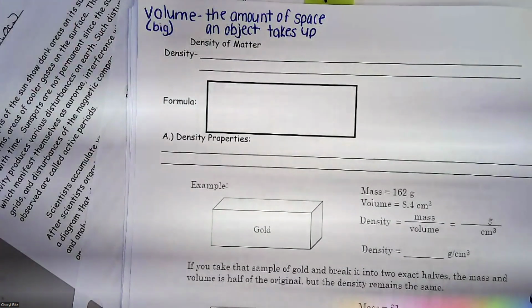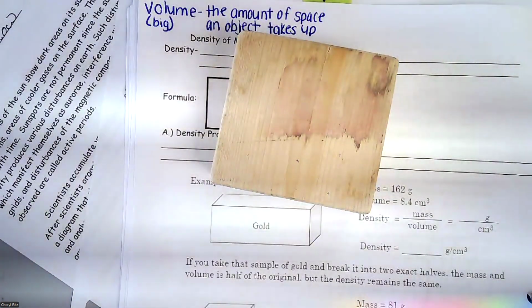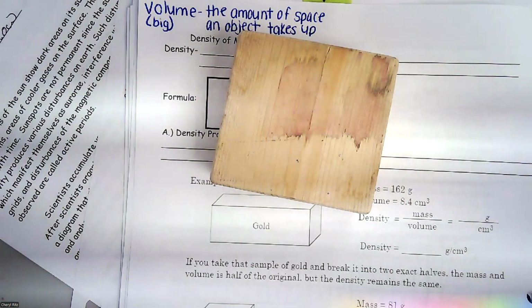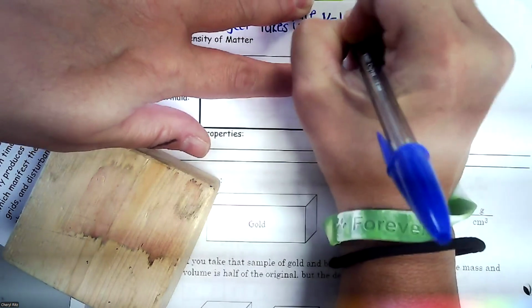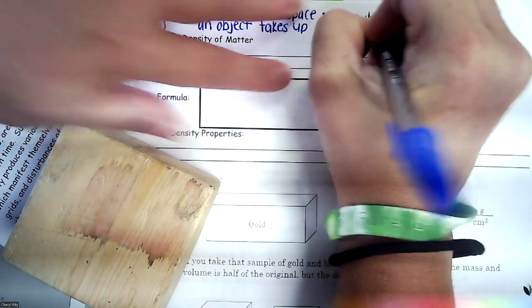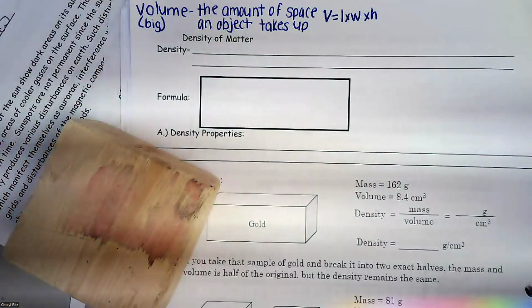Like big, like size big. Here's an object. It's a block of wood. Do you guys remember how to calculate the volume of this? If you don't remember that one, add that. Volume equals length times width times height. That's the only one you need to remember.